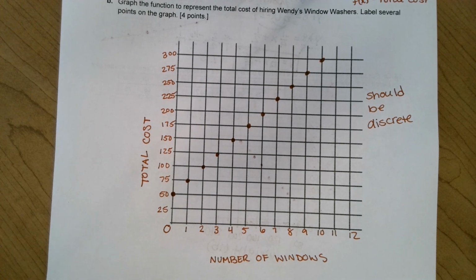I'm not going to pay you $27.56 for however many windows you wash. It doesn't make sense. Okay.